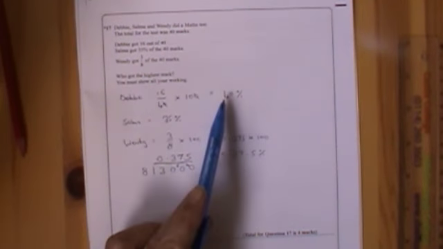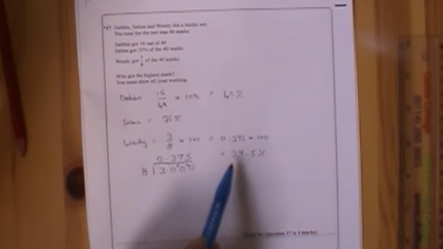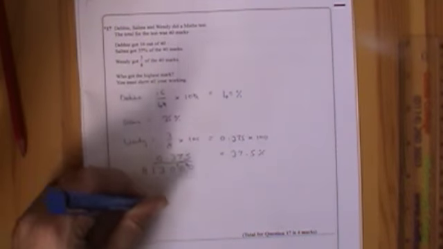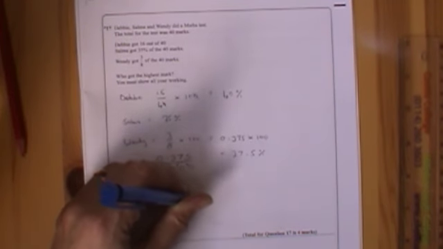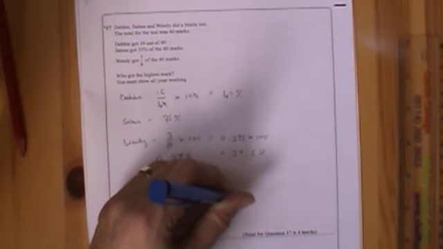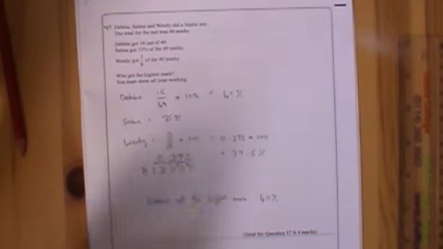We're looking, remember, for the biggest percentage. So Debbie got 40%, Selma got 35%, Wendy got 37.5%. So our answer, who got the highest mark? Debbie got the highest mark, which is 40%.